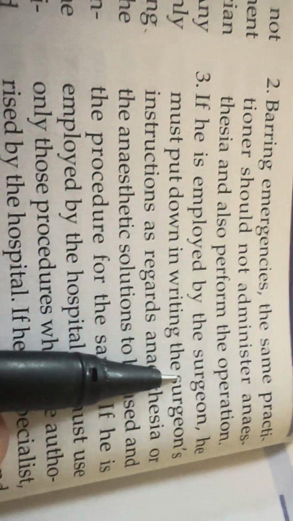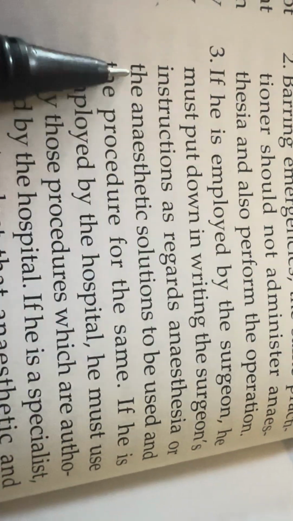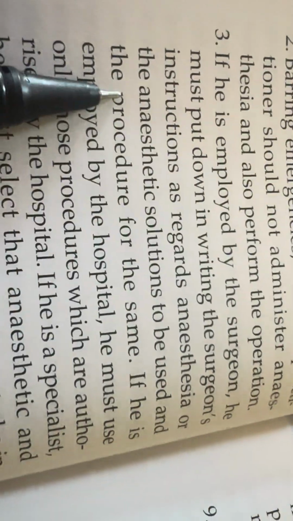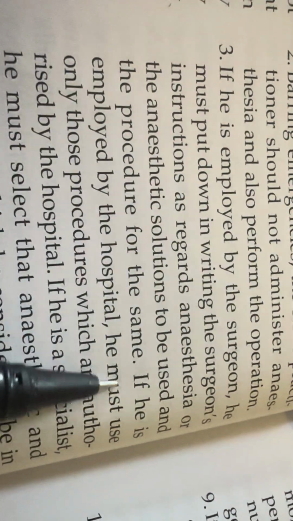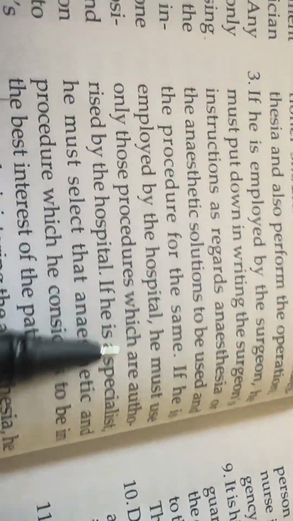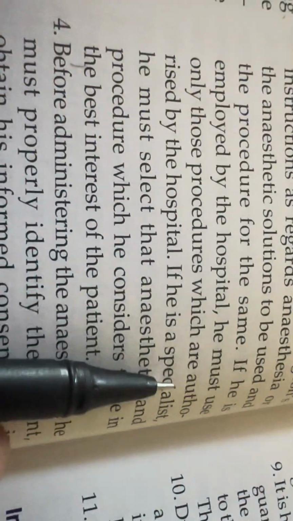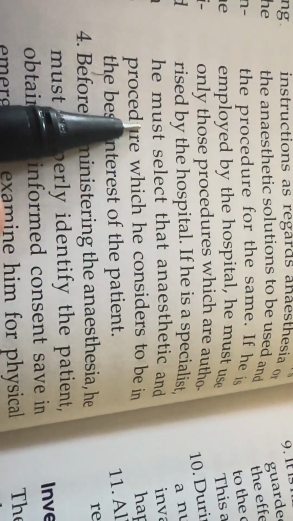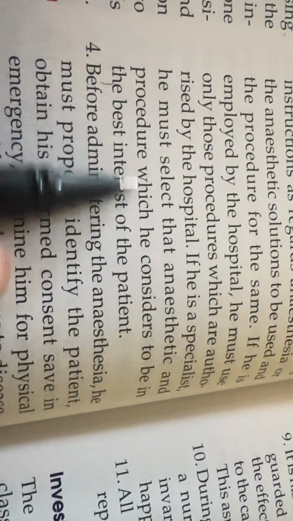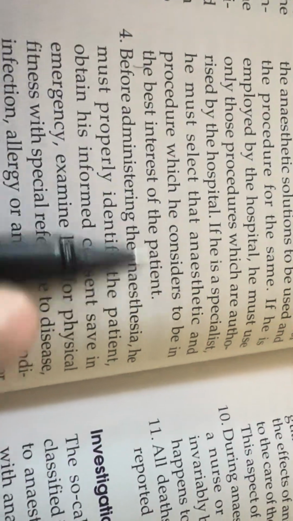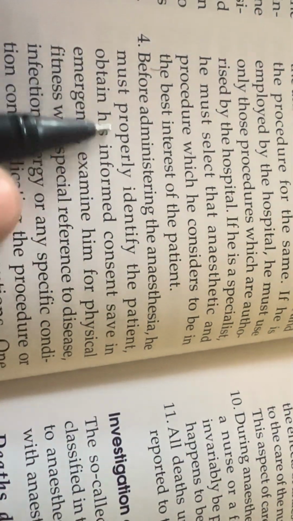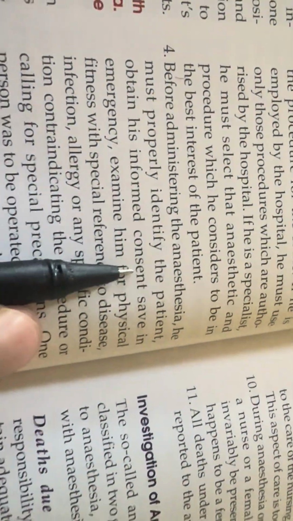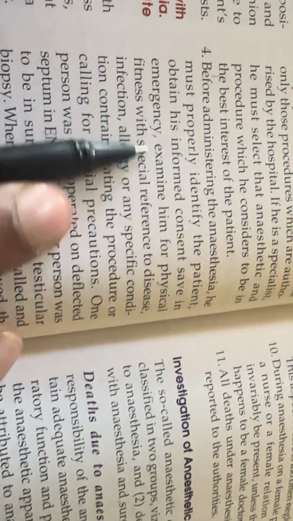If he is employed by the surgeon, he must put down in writing the surgeon's instructions as regards anesthesia or the anesthetic solution to be used and the procedure for the same. If he is employed by the hospital, he must use only the procedures which are authorized by the hospital. If he is a specialist, he must select the anesthetic and procedure which he considers to be in the best interest of the patient.